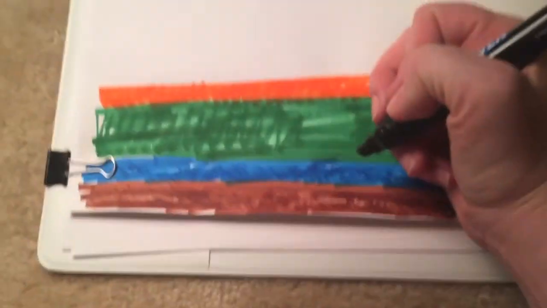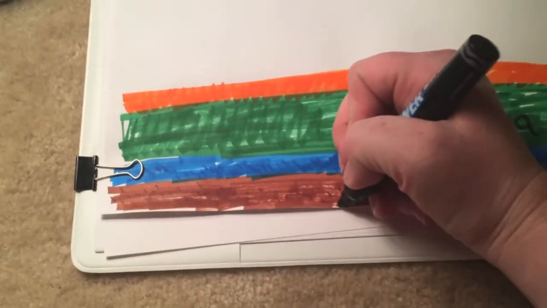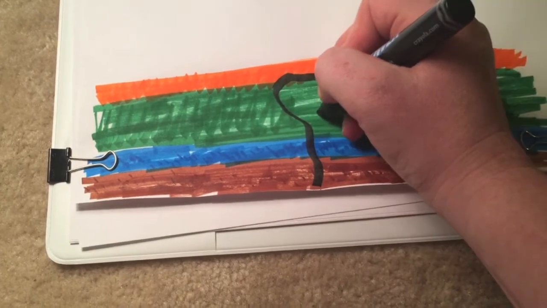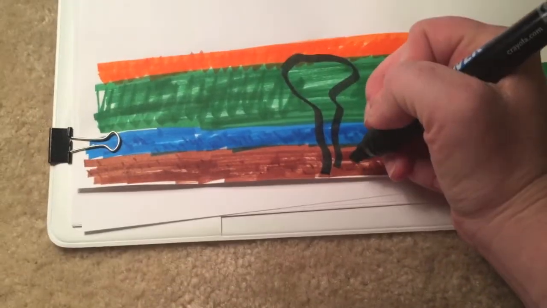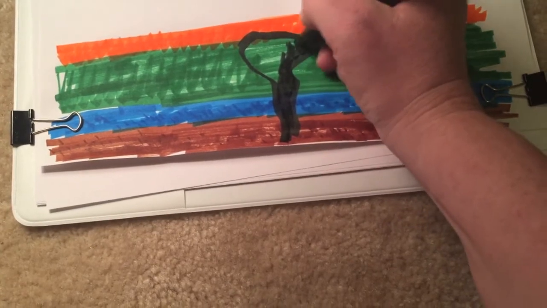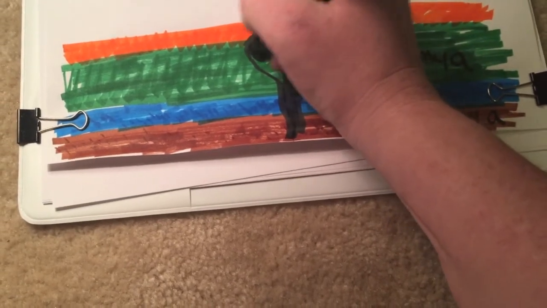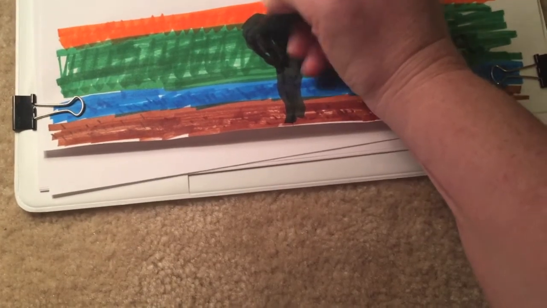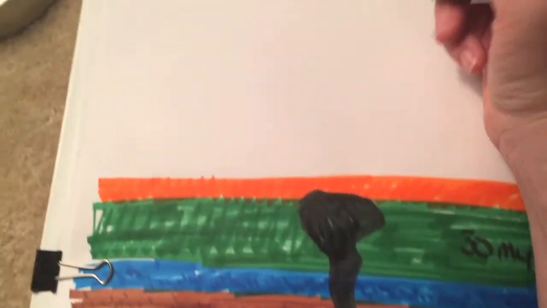And when that happens, we get this layer of igneous rock that could come in. Usually it rises up and fills out an area. We call this an intrusion.